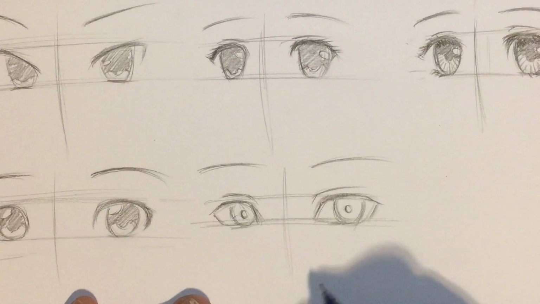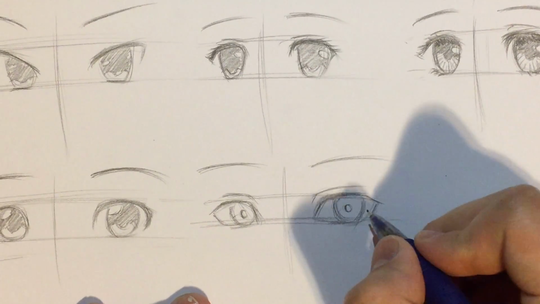And by the way, again, I'm gonna give her some realistic shading.